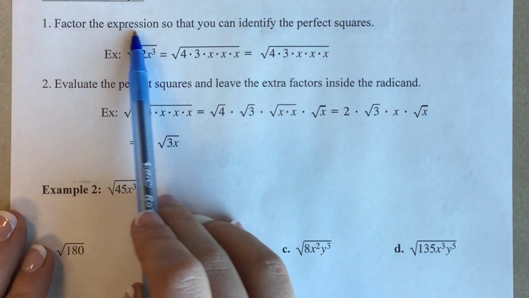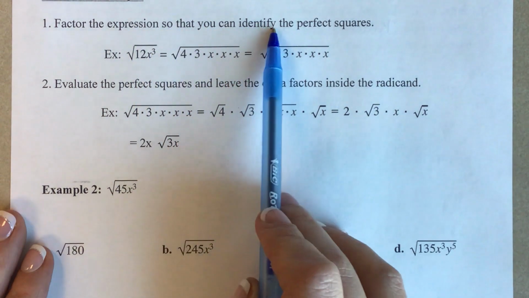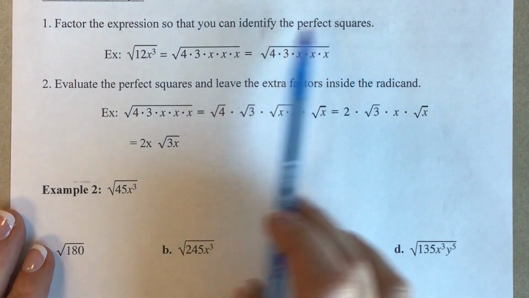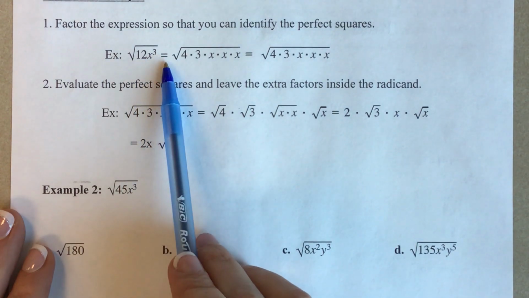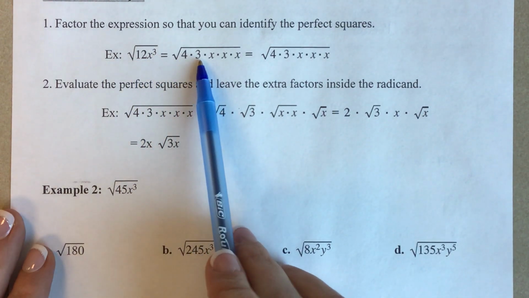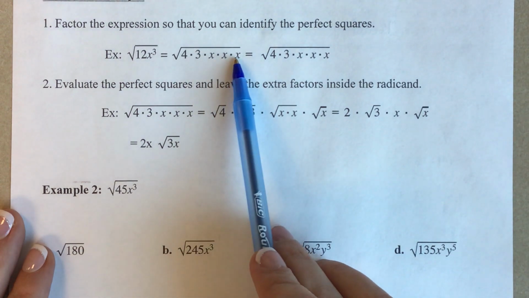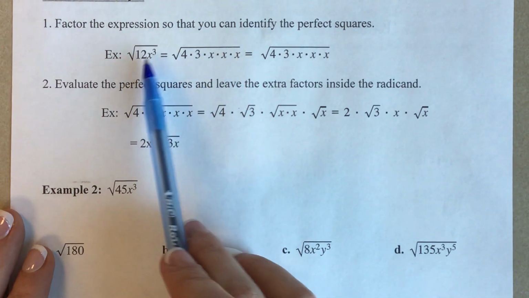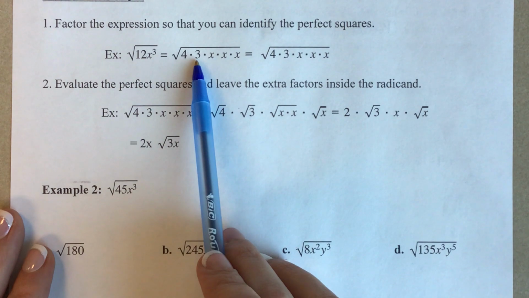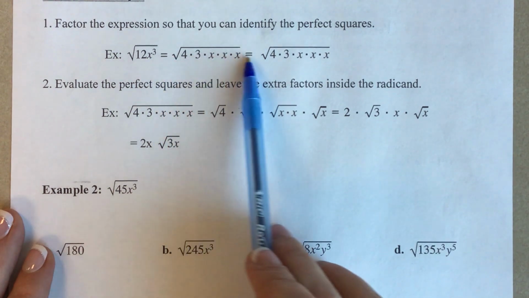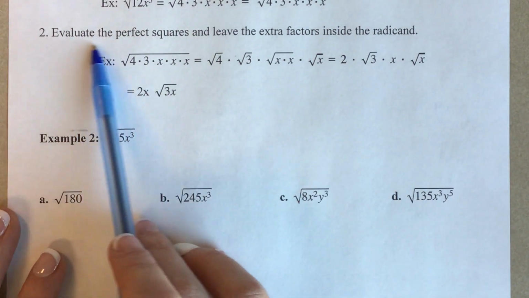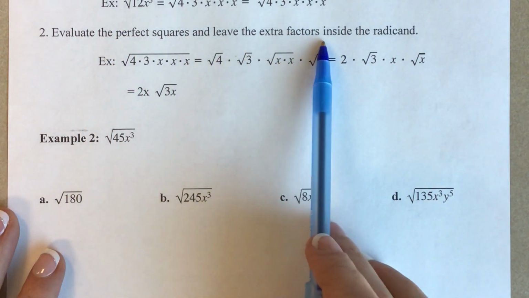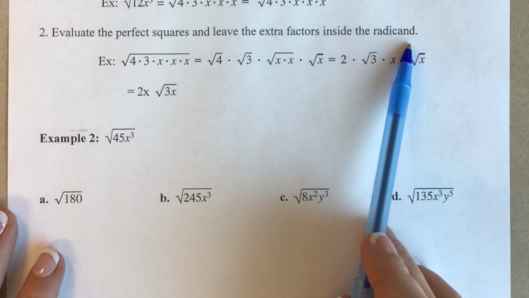So, for example, factor the expression so that you can identify the perfect squares. So here we have 12x to the 3rd is equal to 4 times 3 times x times x times x. So all we did was factor 12 down into 4 times 3, and then we expanded everything out. After that, you evaluate the perfect square and leave the extra factors inside the radicand.